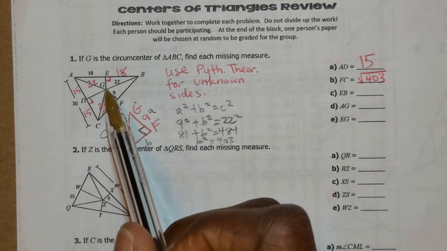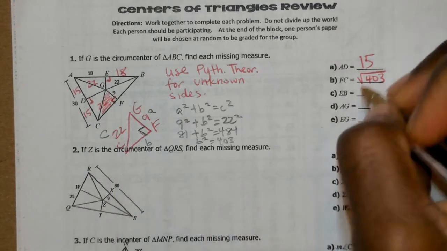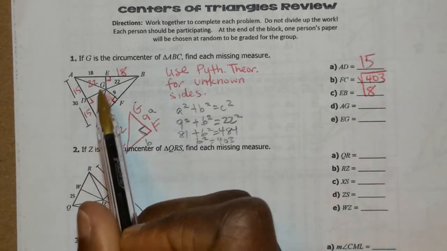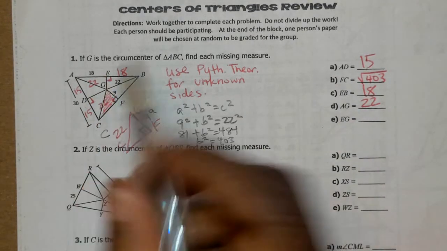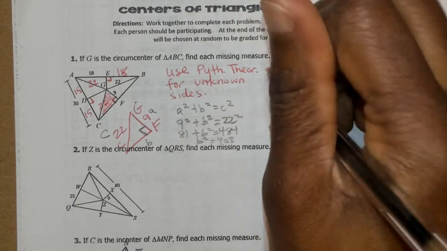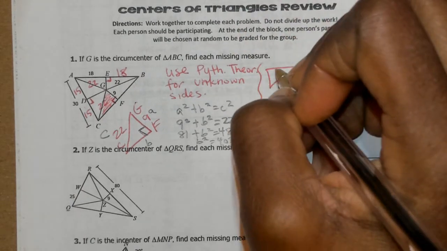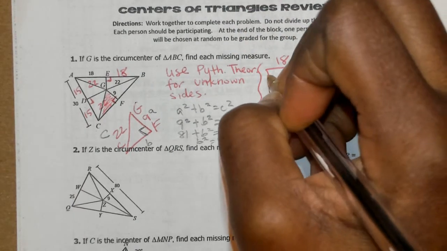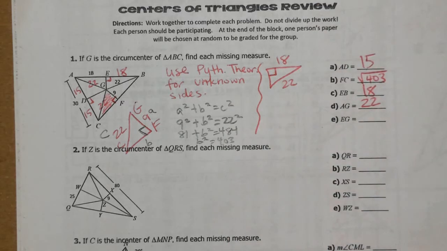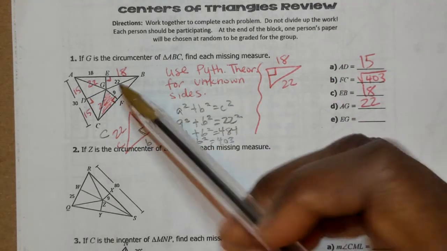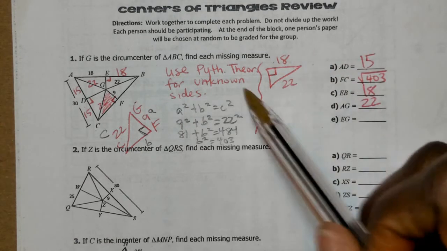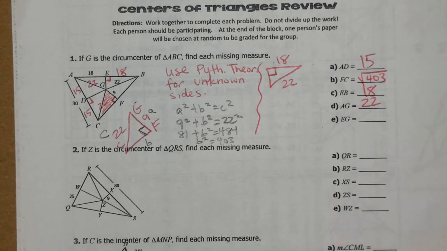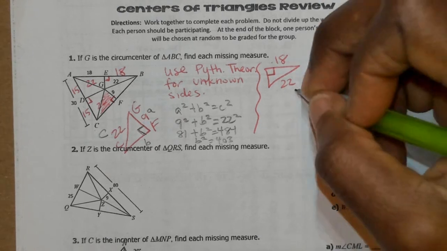Okay, then EB is 18. So we don't have to solve anything for that. AG was 22, and EG we didn't get. So we have to do the Pythagorean theorem one more time for EG, and we have 18 and 22. So with our right angle being at E on the triangle EGB, which of these sides would be C? The 22.